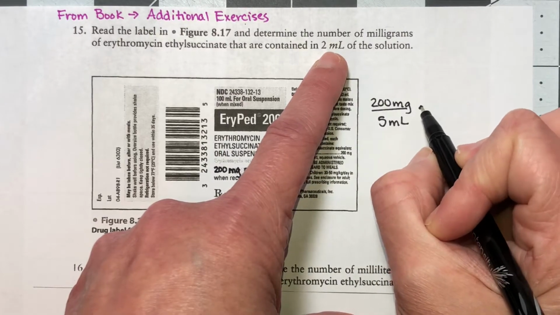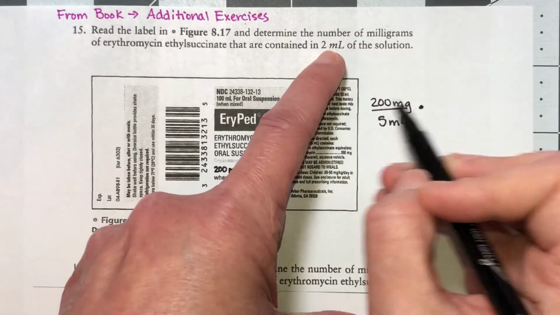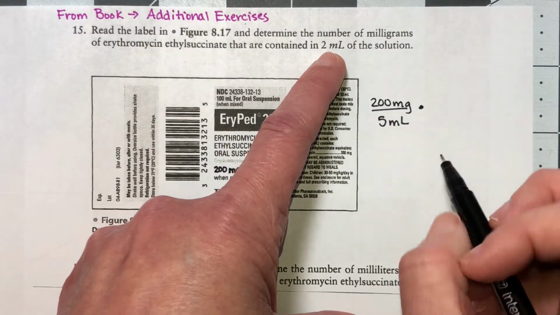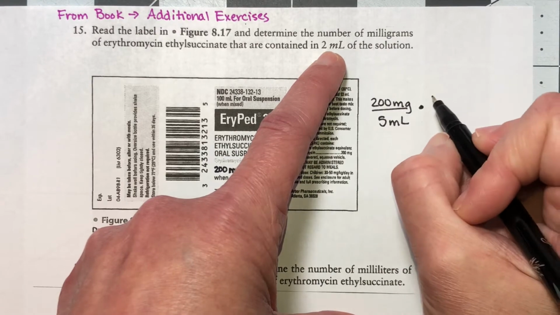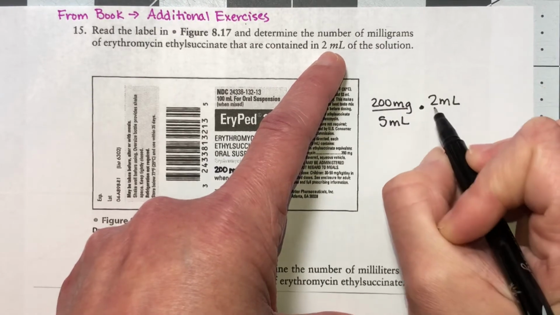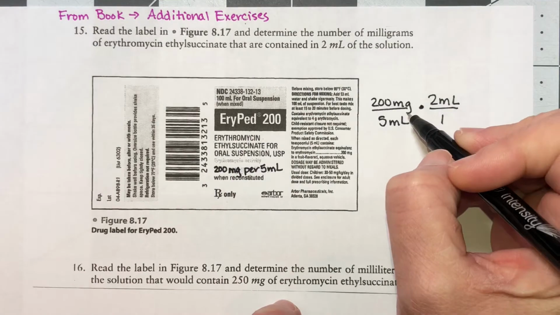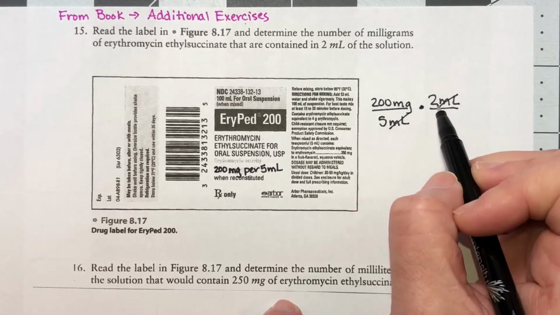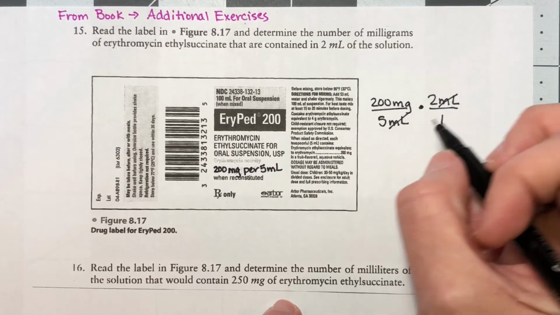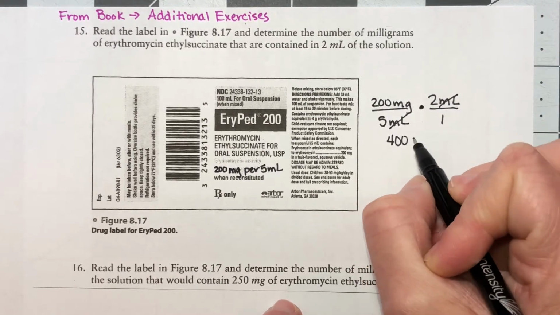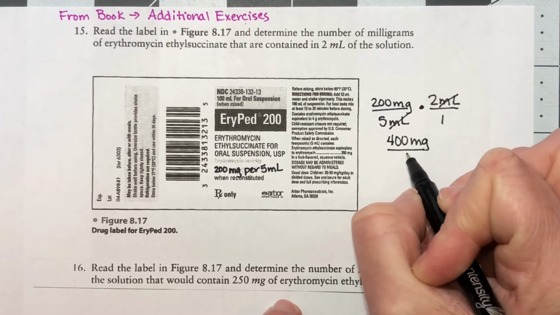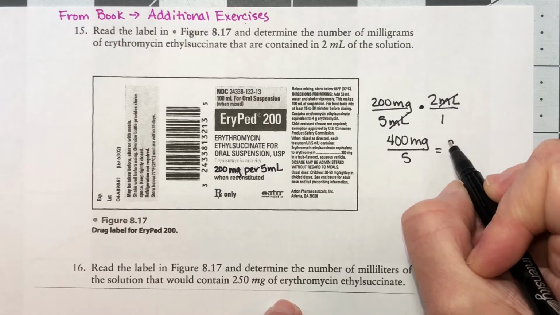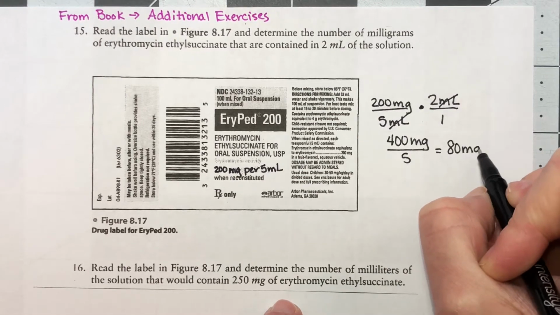So I'm going to take and multiply this. Remember, it does not matter if I multiply it on the left or the right. I just didn't give myself room to multiply on the left. And I want to have 2 milliliters. I'll put that over 1. The milliliters cancel out. Multiply 200 times 2 is 400 milligrams. Divided by 5. 400 divided by 5 is 80 milligrams. So we would need 80 milligrams.